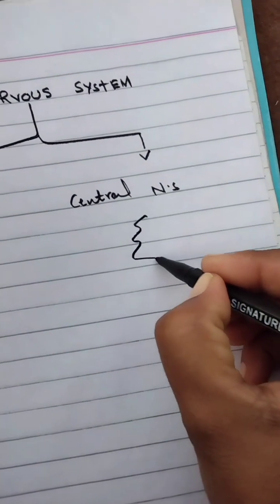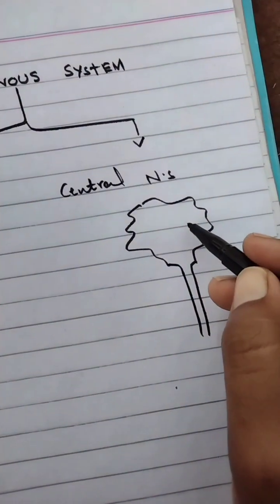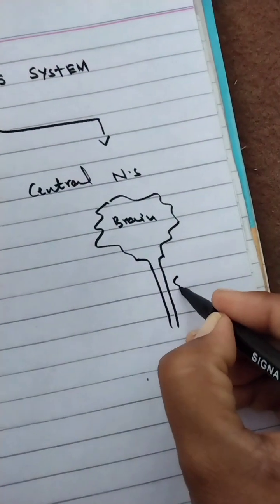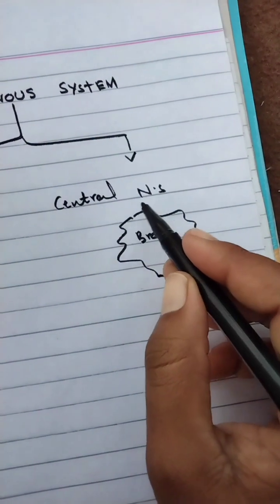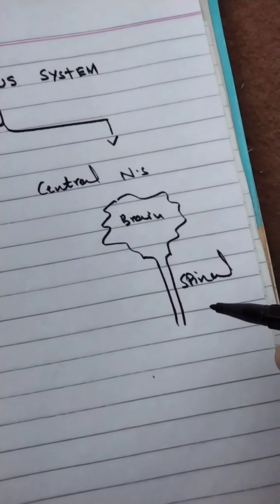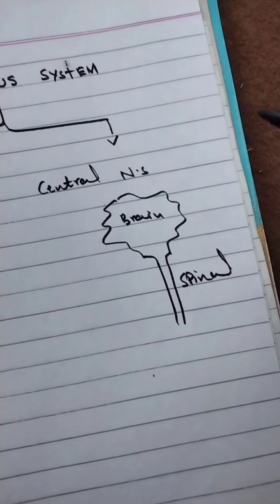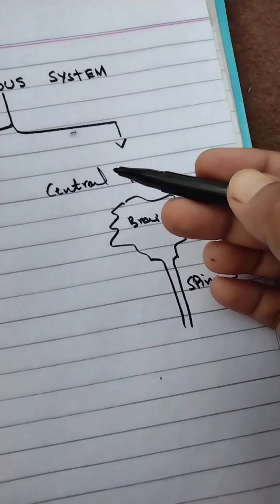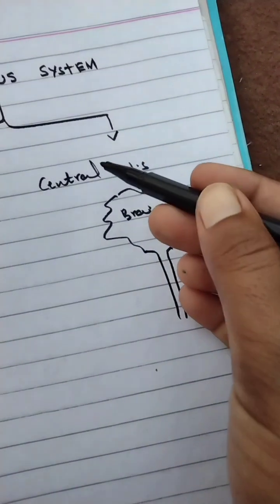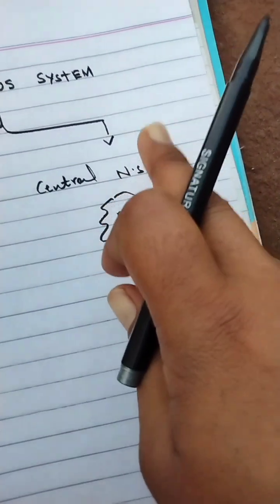Central nervous system: our brain, brain stem and spinal cord. Our brain and spinal cord are under the control of the central nervous system. Everything that is performed by the brain and the spinal cord is under the control of the central nervous system. So only the human brain and spinal cord make up the central nervous system.